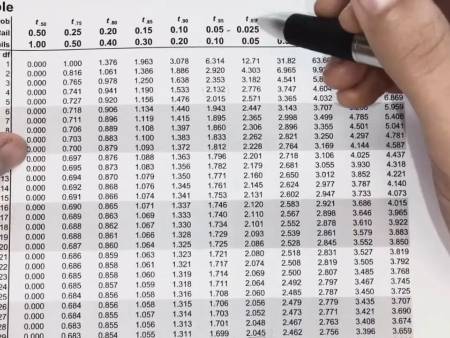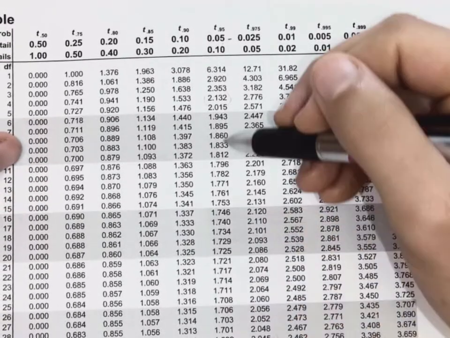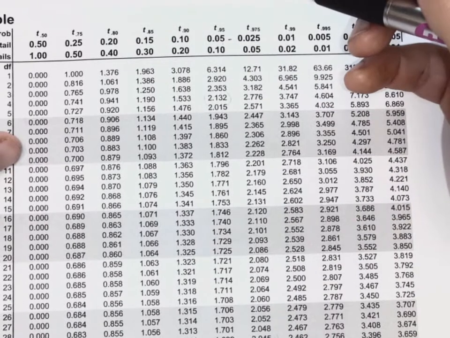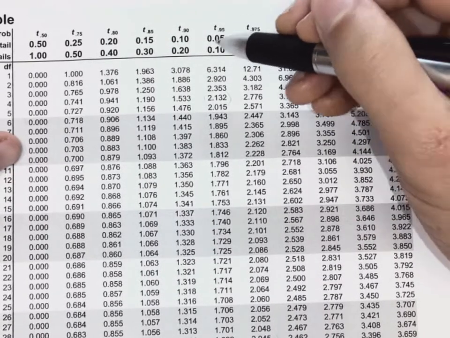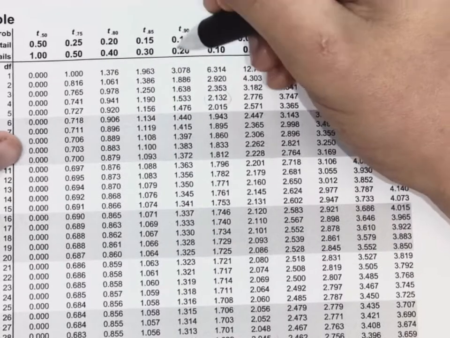So when we have a look at the top, we see that it falls in this area.